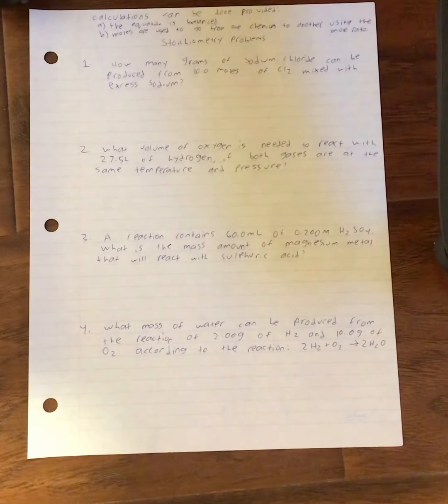But that goes to show you that it's actually not that hard a unit. If you know what you're doing with the mole, it should not be too difficult, because it's just taking the mole and going a little bit further. But for this unit, spelling the word stoichiometry is probably the hardest question. I'm not even kidding. Anyways, let's get this started.